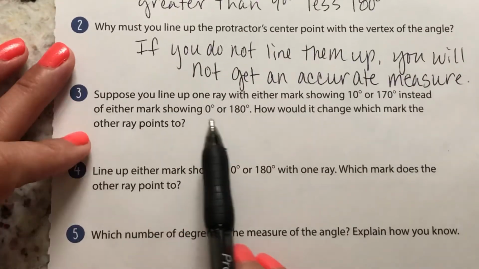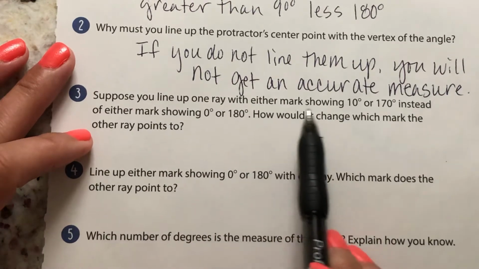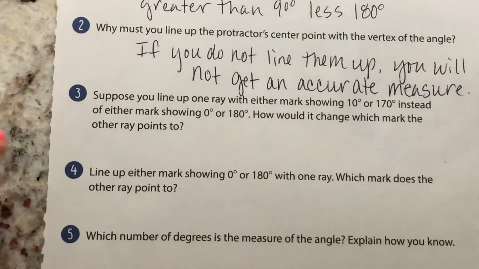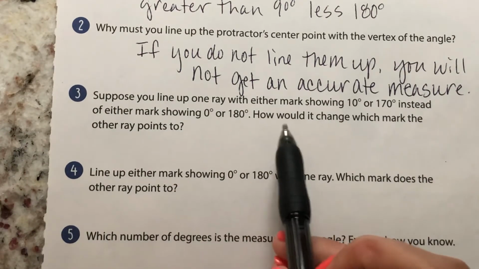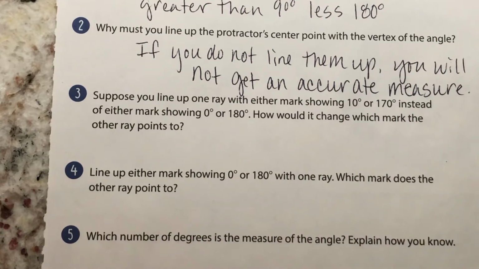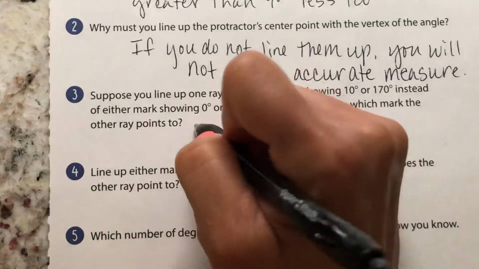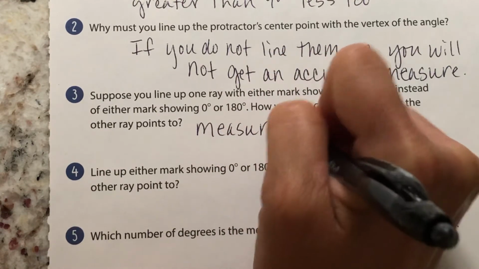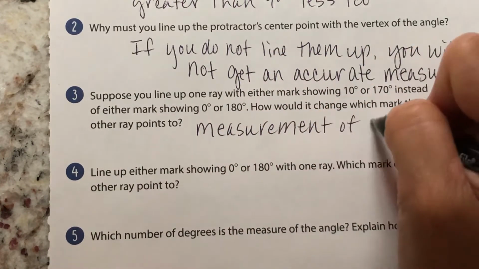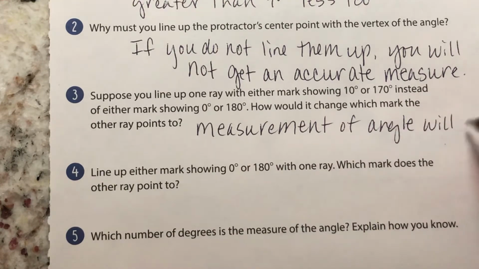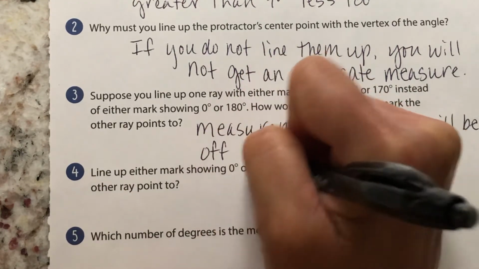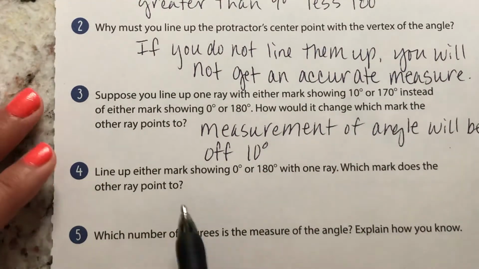So number 3 says, suppose you line up one ray with either mark showing 10 or 170 instead of either mark showing 0 or 180. How would it change which mark the other ray points to? Well, if we already give the angle 10 degrees, it means that our angle is going to be measured 10 degrees more, right? So the measurement of the angle will be off by 10 degrees.